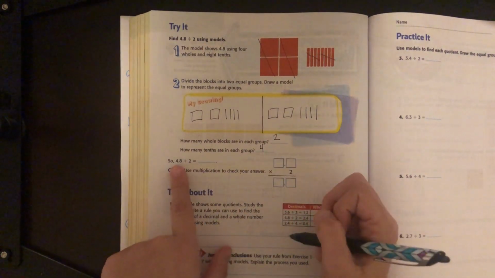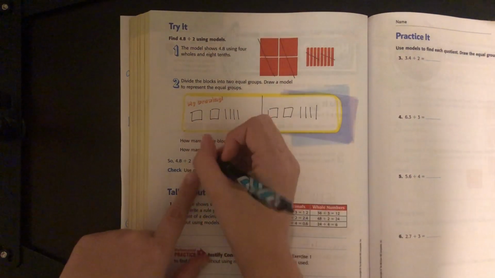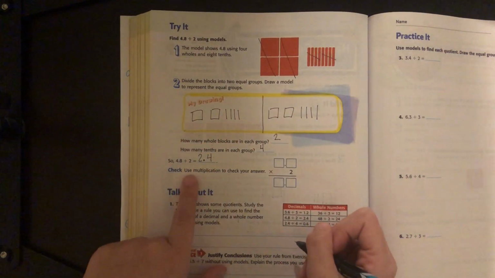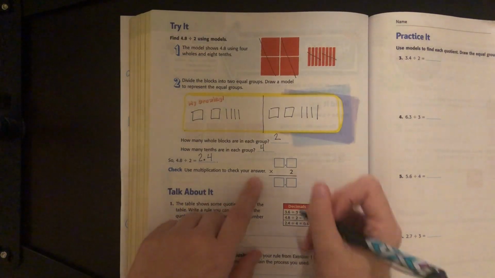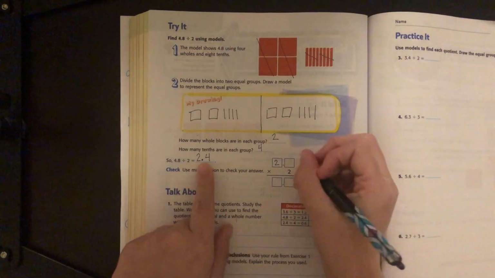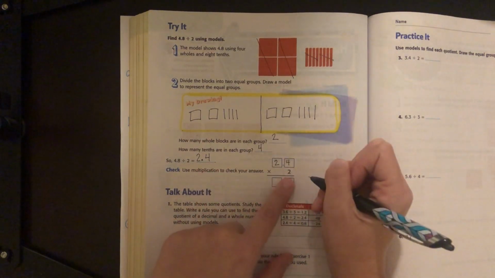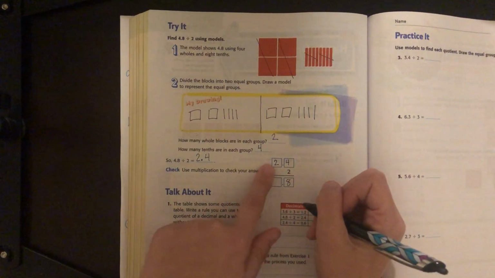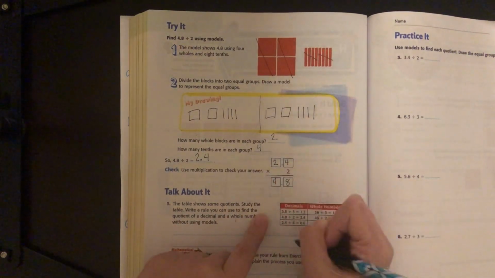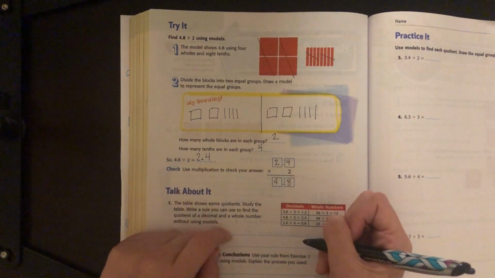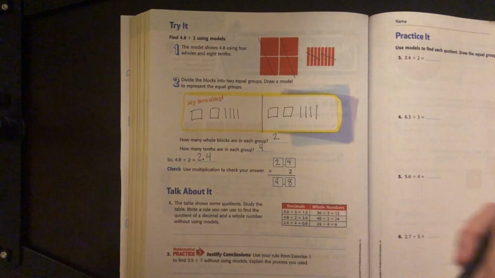So that tells me that 4 8/10 divided by 2 is 2 4/10. Again, I'm going to use multiplication to check my answer. I'll put in my quotient, my answer, 2 4/10 times 2. 4 times 2 is 8. 2 times 2 is 4. 4 8/10 and 4 8/10. So that means that my answer is correct.